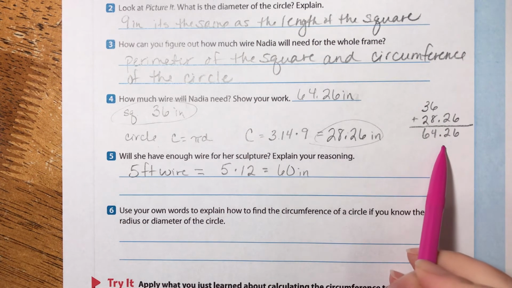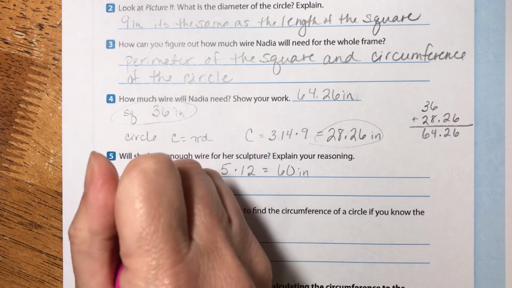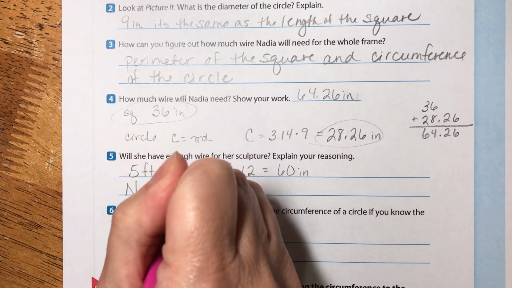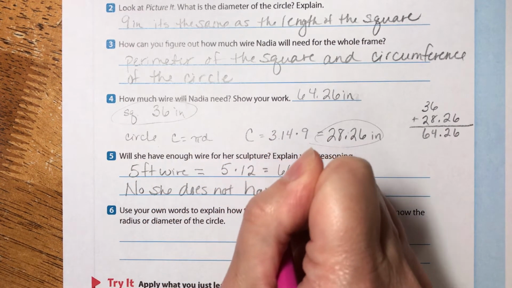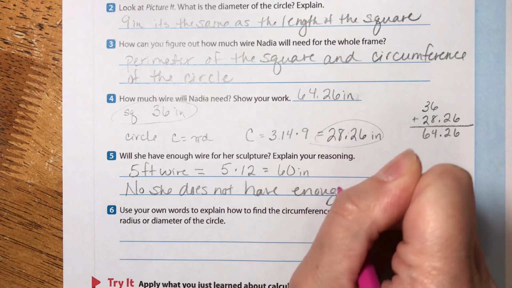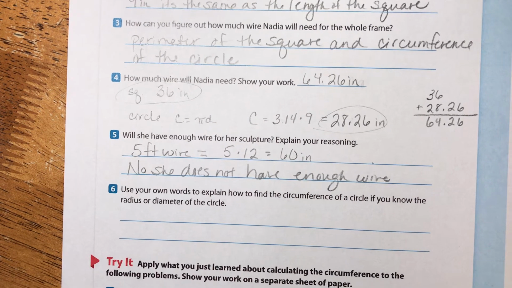How much does she need? 64. So does she have enough? No, she's going to be short. No, she does not have enough wire.